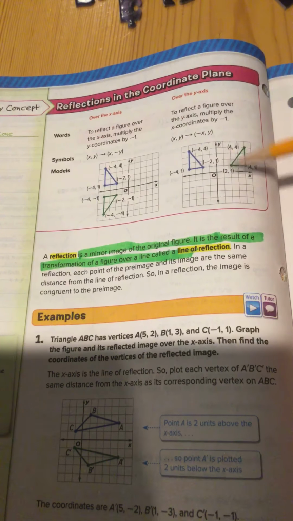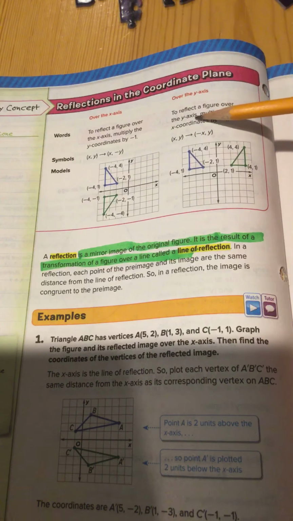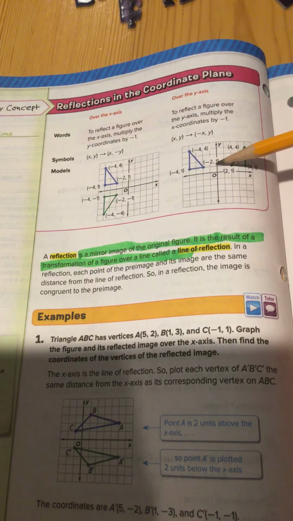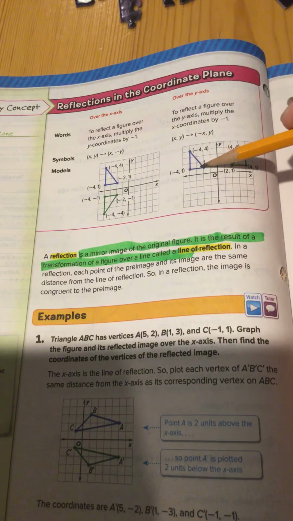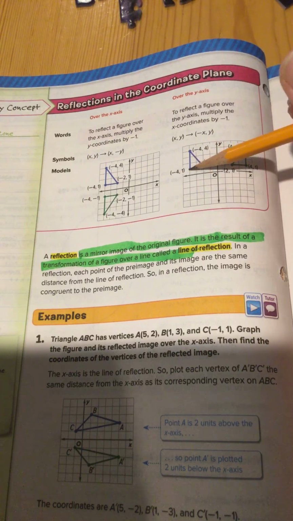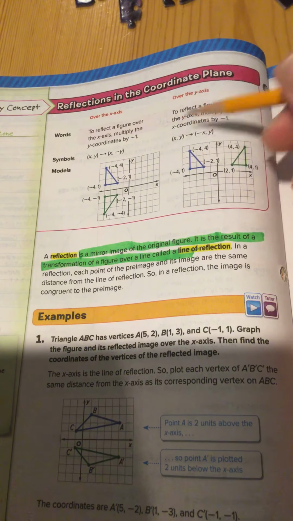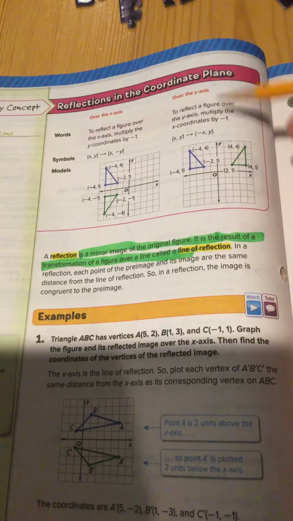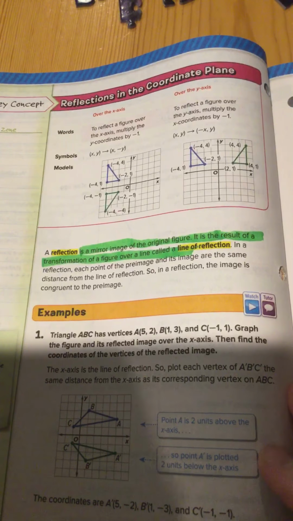Same for this one. For this one, our line of reflection is the y-axis. That's what we're reflecting over. This one's 1, 2 away, so this will be 1, 2 away. And same for the other two. So 1, 2, 3, 4 away. Its reflection is 1, 2, 3, 4. So these points' reflections are the same distance from this line of reflection. And usually it will tell you. If you're drawing the points, it'll tell you what your line of reflection is, which I believe is just going to be x-axis and y-axis in this lesson. So that's what we're working with.